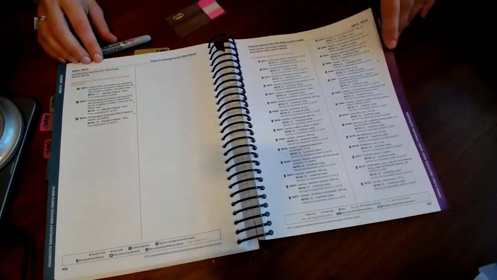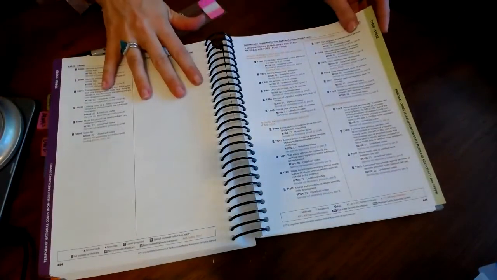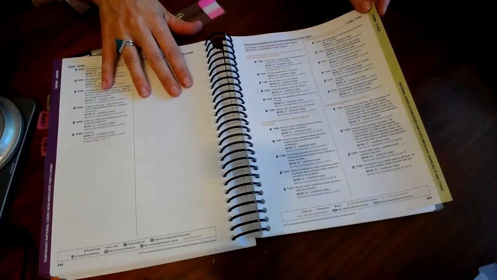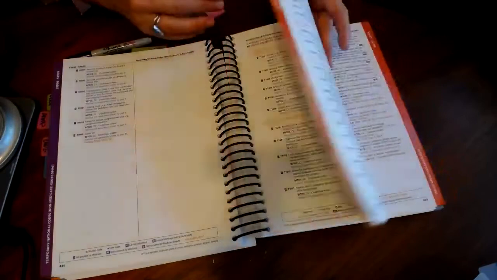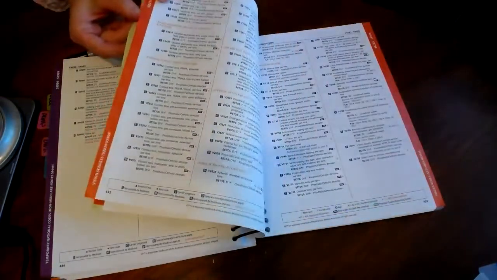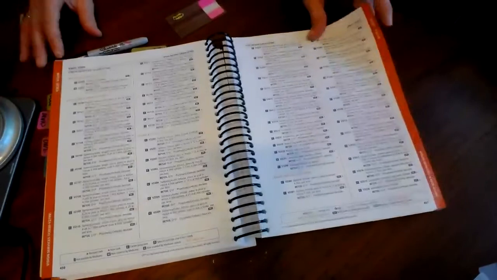And then we have our S codes, which are private payer codes. You think of payers as insurance companies. Our T codes, state Medicaid agency codes. So anytime you see a T code, it's a state agency code. And then we have our V codes. Our V codes are vision and hearing.